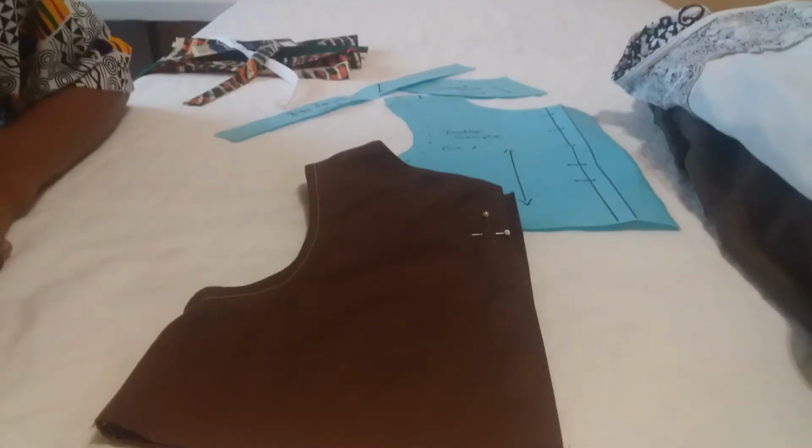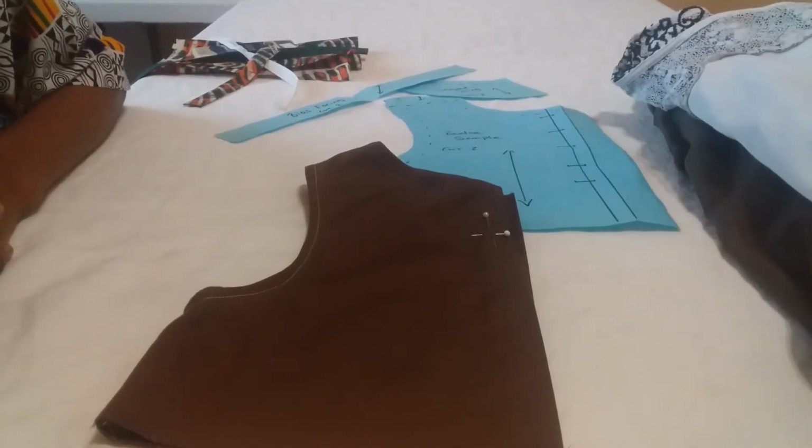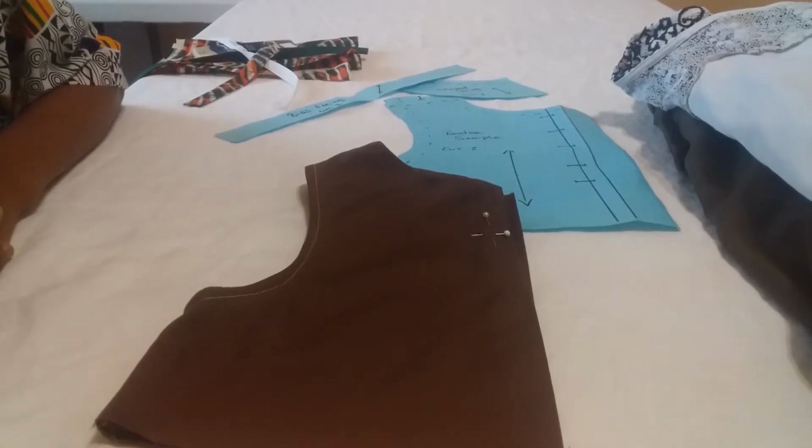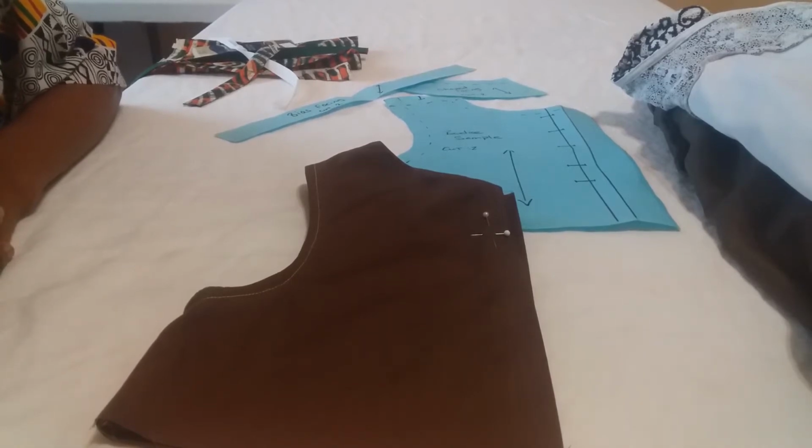Hello sewers, so today we're going to learn about facings. Facings are fabric used to finish or neaten a raw edge in a garment. Three basic facings often used in garment construction are the shaped facing, extended facing, and the bias facing.